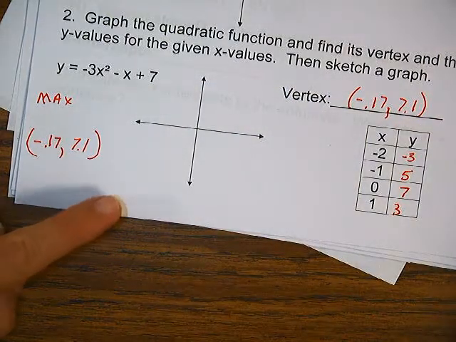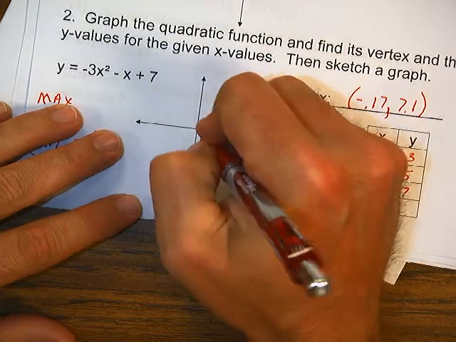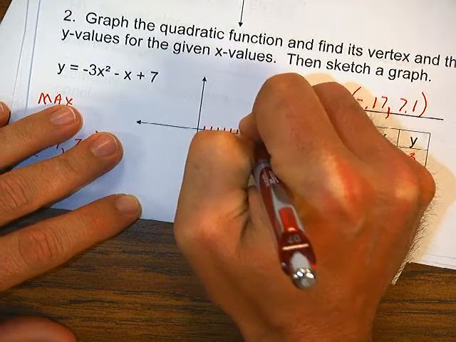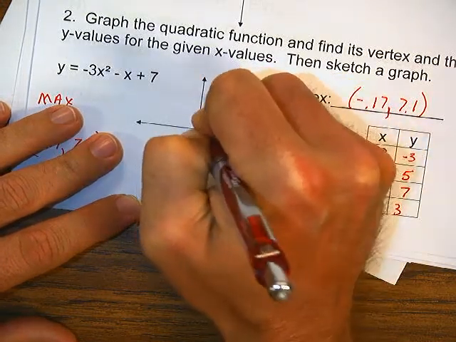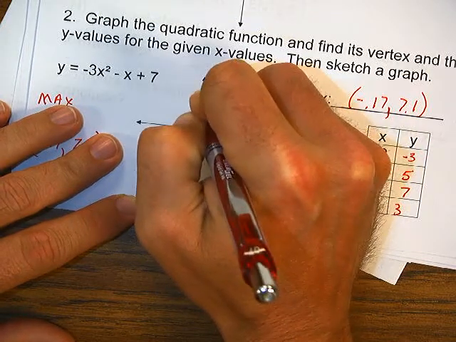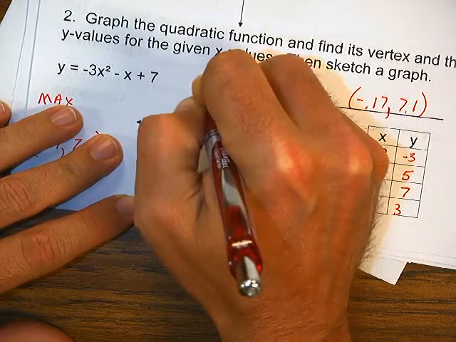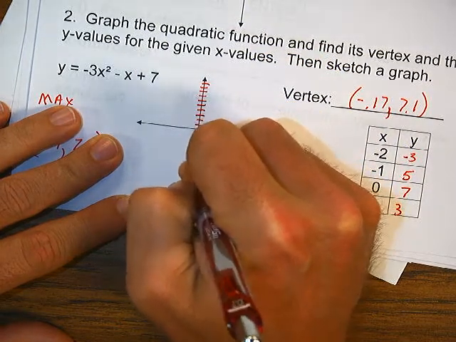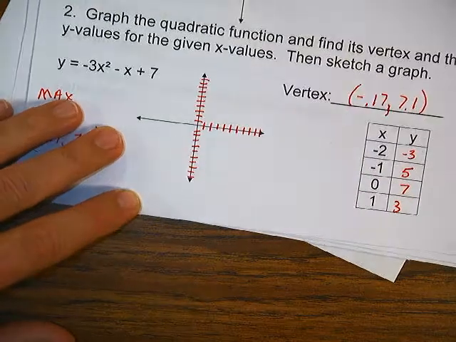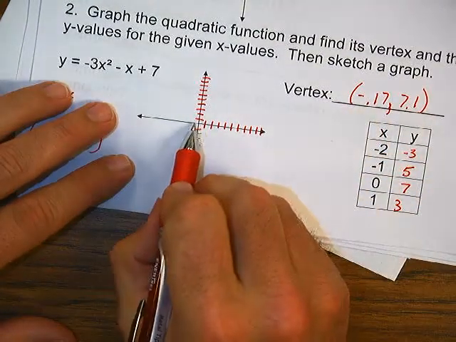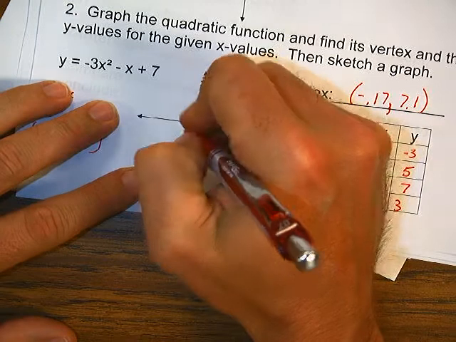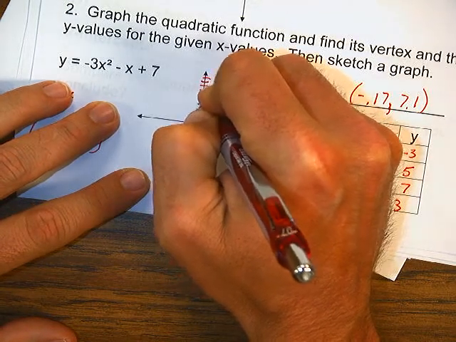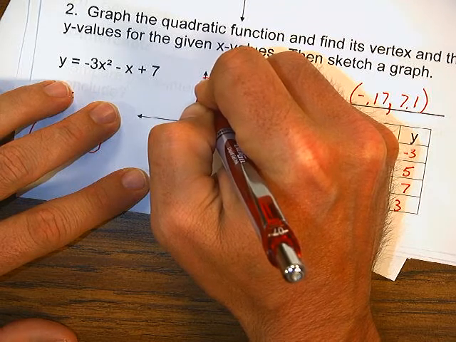Okay, now let's plot these points on the graph. Once again, it's just a sketch. It doesn't have to be perfect. Okay, -0.17, 7.1. So over to the left just a little bit, up, over just above 7.